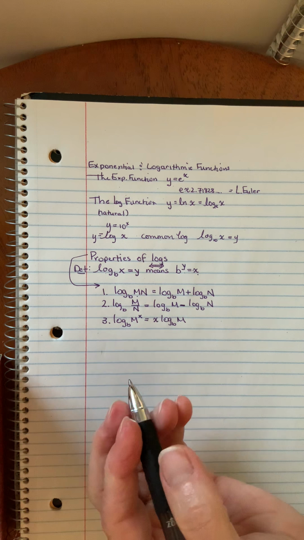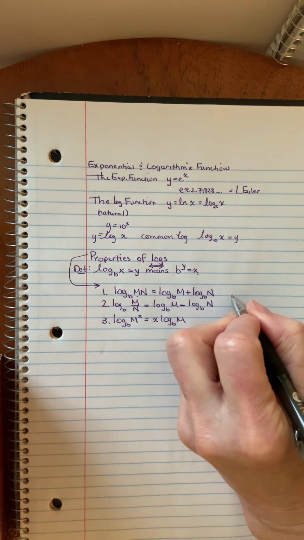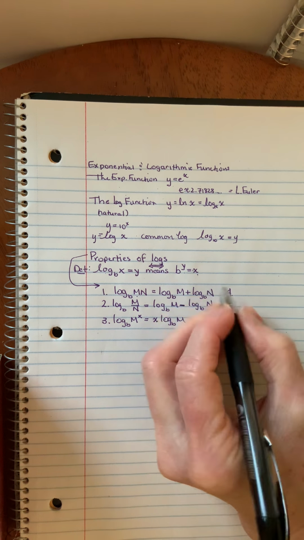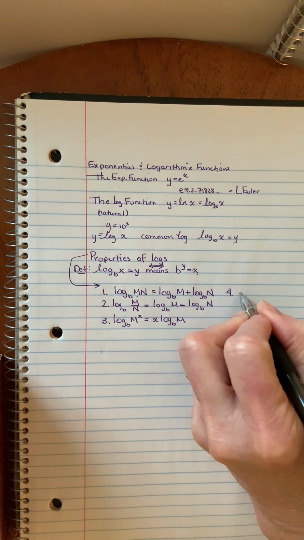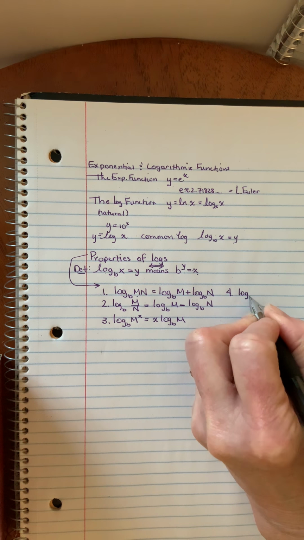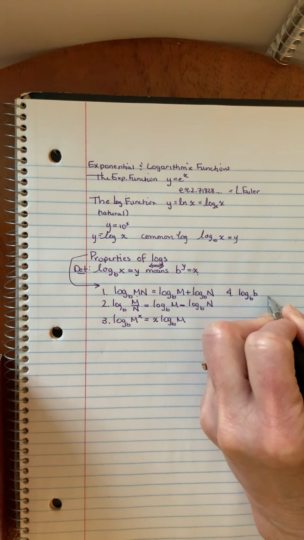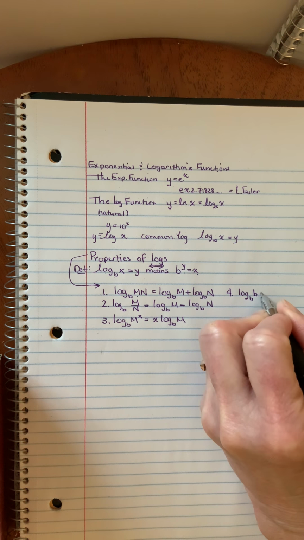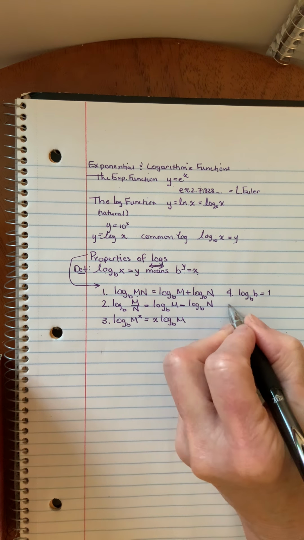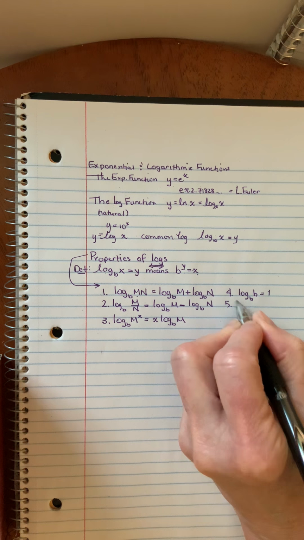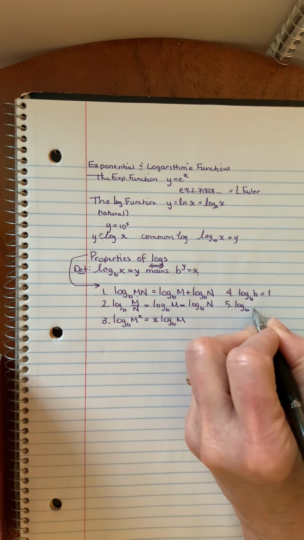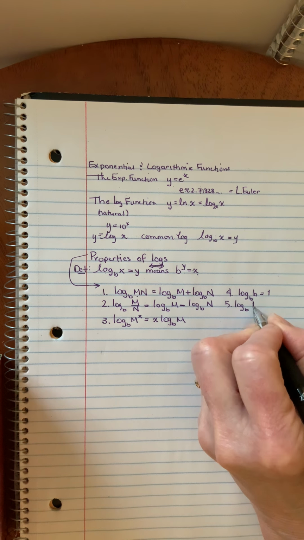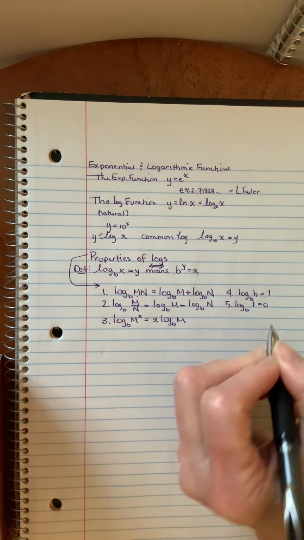Now some smaller ones that you probably will recognize, probably have in your knowledge bank, but what if you've got log base b of b? Well, if this and this match, the answer is 1. If you've got log base b of 1, then this one is 0.